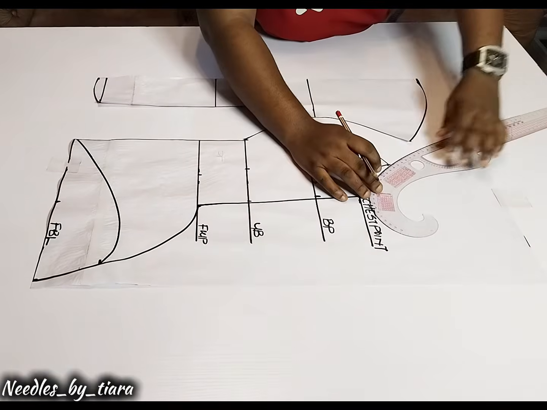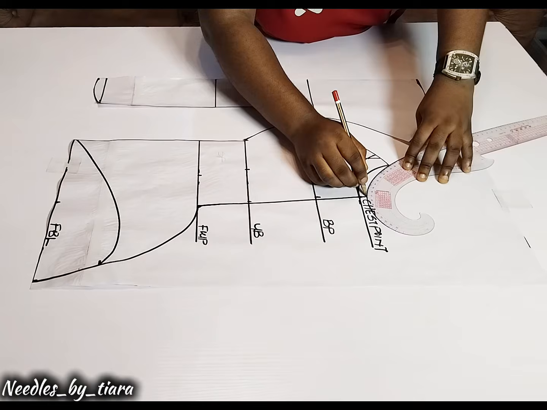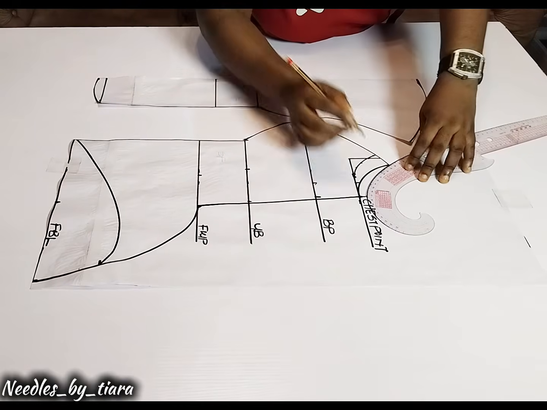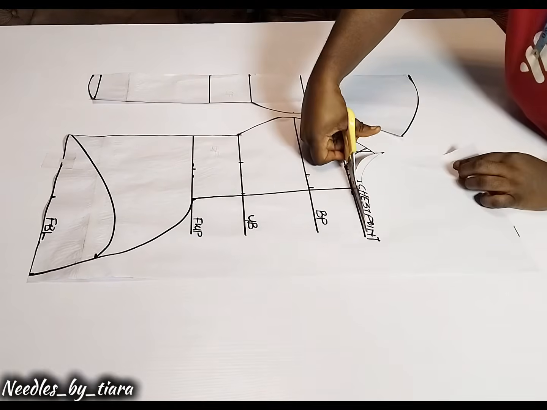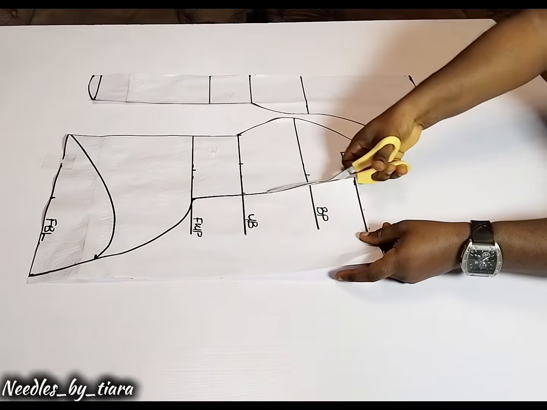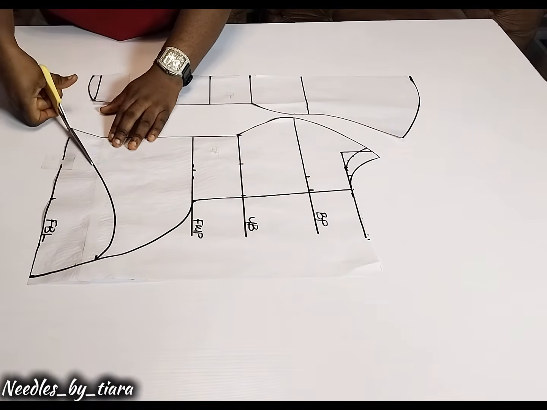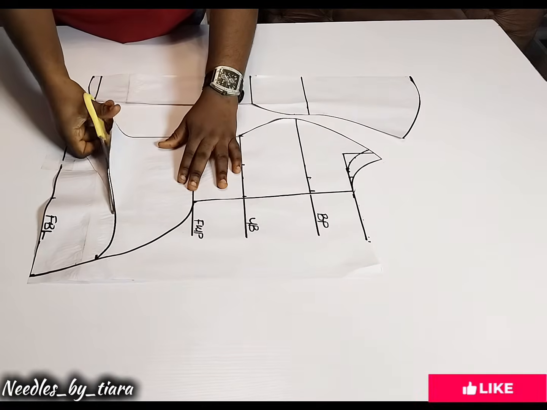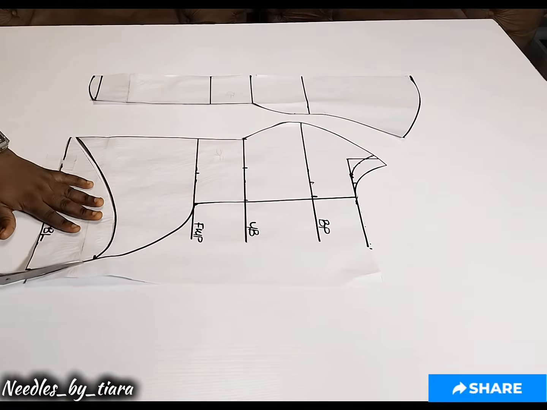Like I said earlier on, you're going to place your curve ruler this way, connecting from that point of 0.5 inch you came up at your chest point all the way up to that point. Having done that, you'd eliminate that point this way. But for mine, I didn't do that, reason being that I'm going to be doing that directly on my fashion fabric. I hope you understand. Please ensure that you do that for yours. It is very important and crucial.